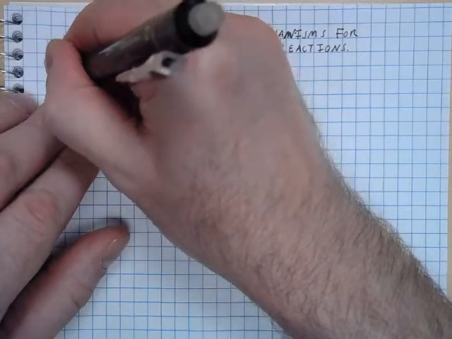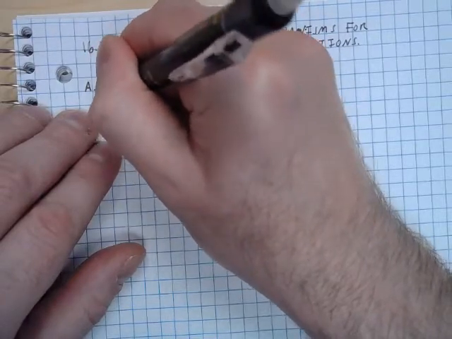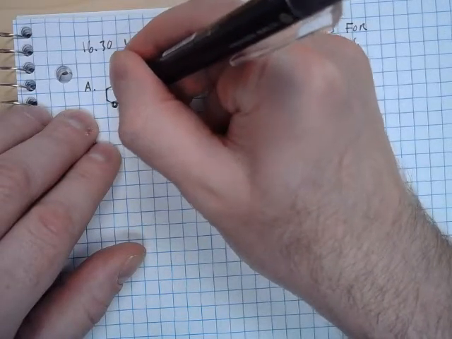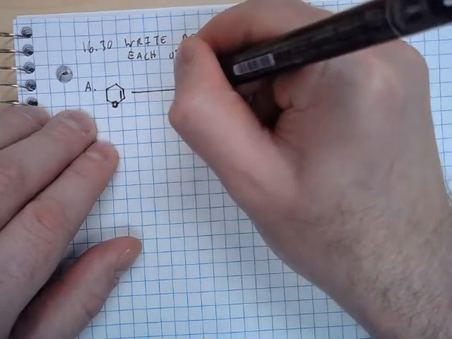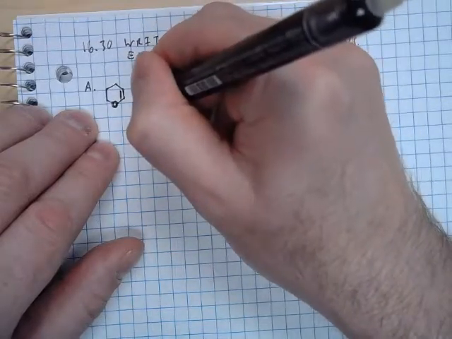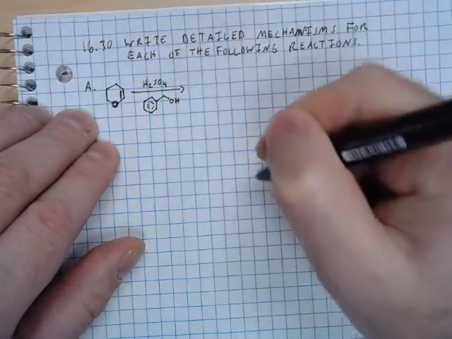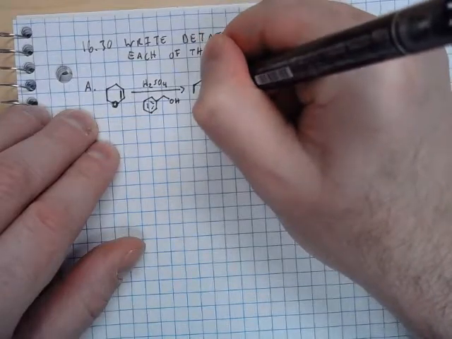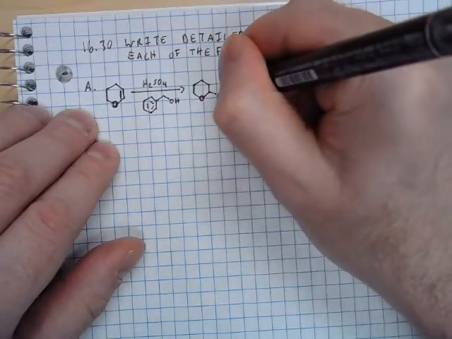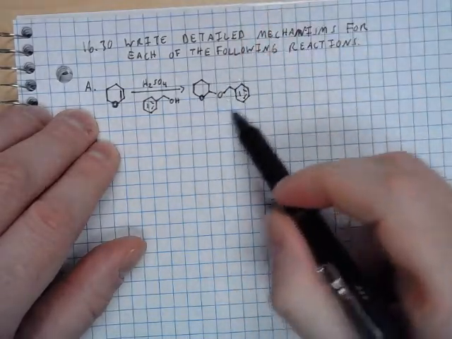That's part A. We have this cyclic ether with a double bond. We react that with sulfuric acid with this benzyl alcohol to produce this product here.